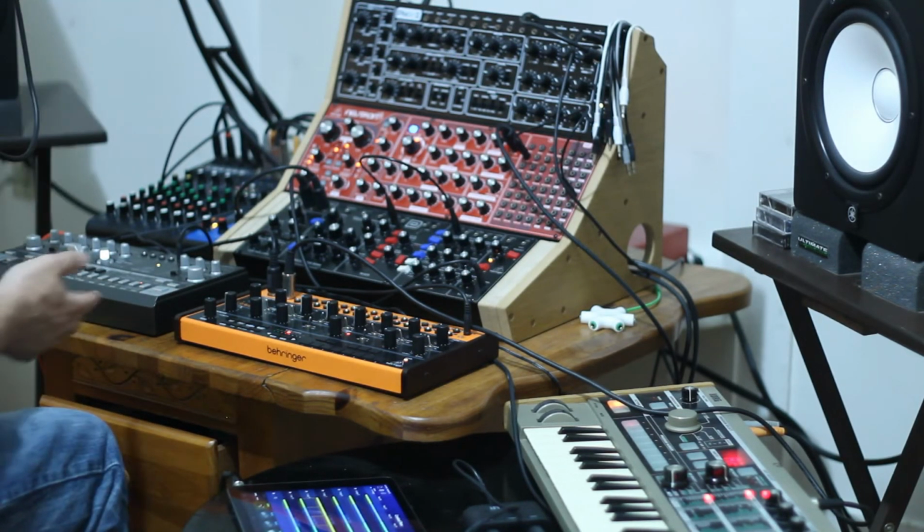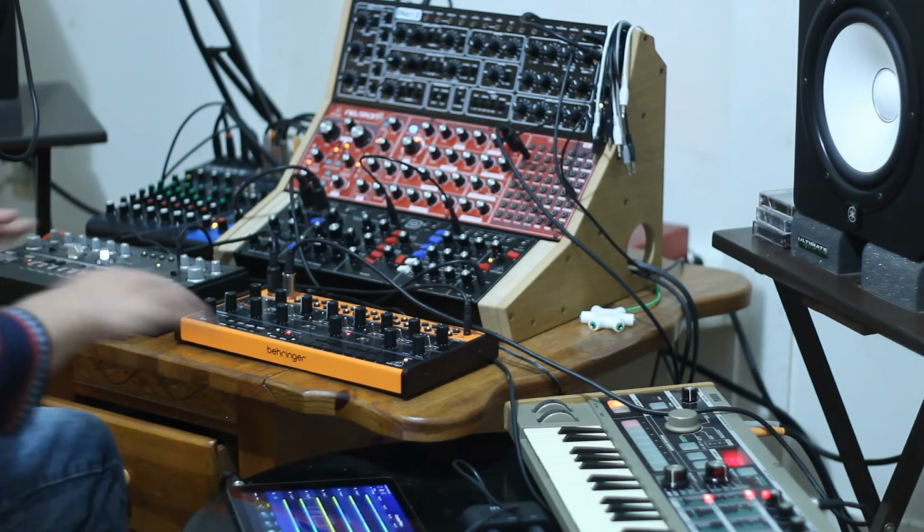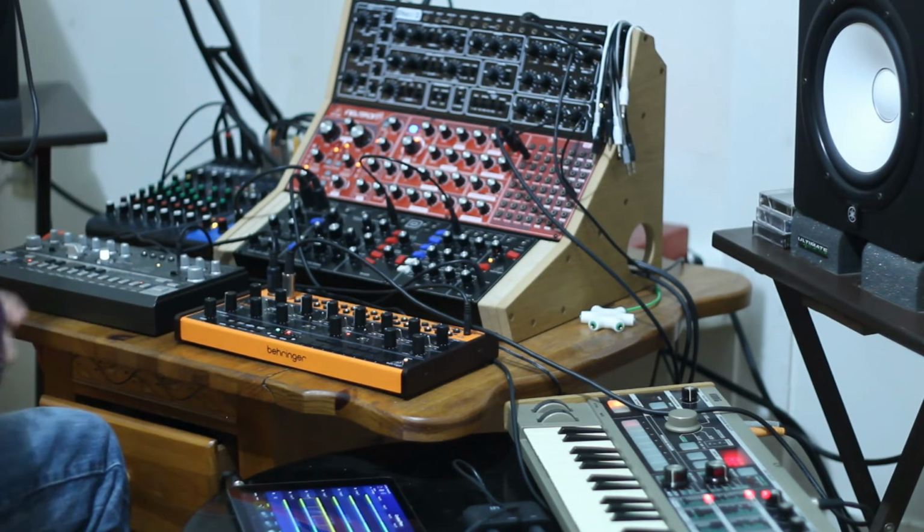Then, as you heard there, I actually layered the acoustic drums with the more hip hop style drums and the hi hats going to create that layered style effect.